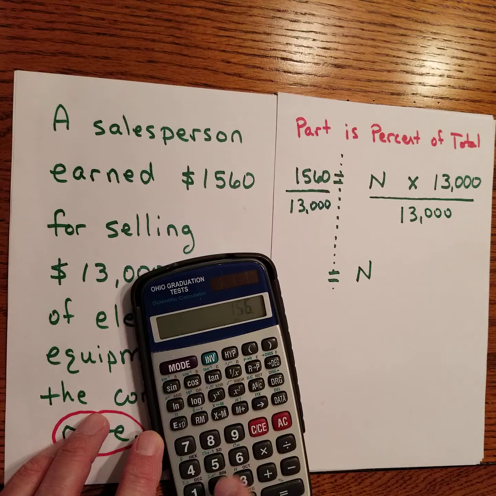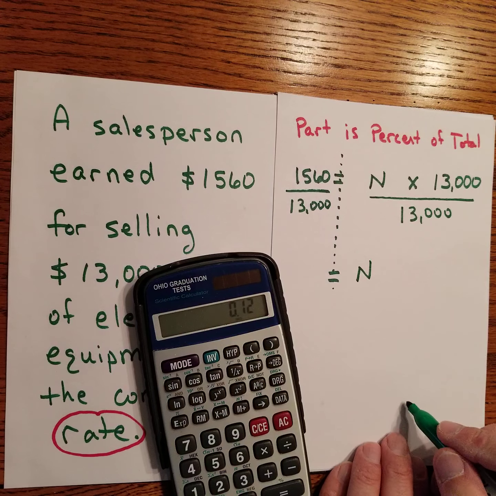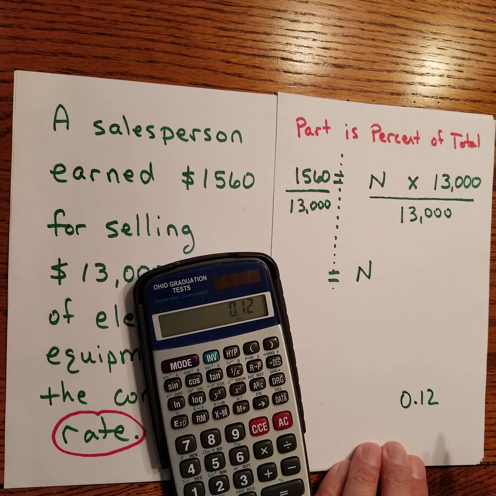It's 1,560 divided by 13,000. My calculator gives me 0.12. That's a decimal. I want a percent. So move the decimal point 2 spots to the right, and we'll call that 12%.